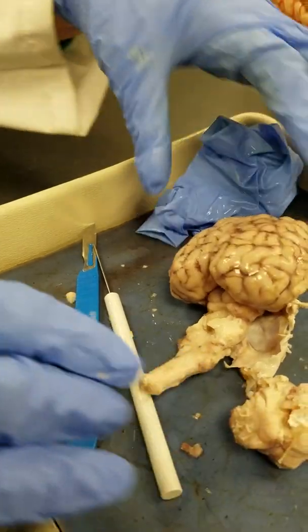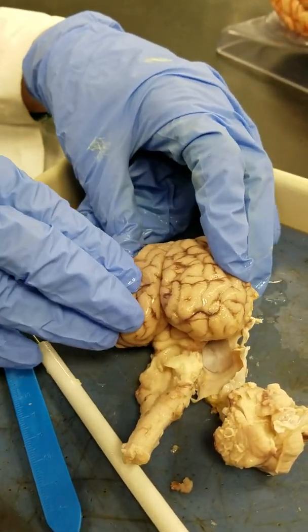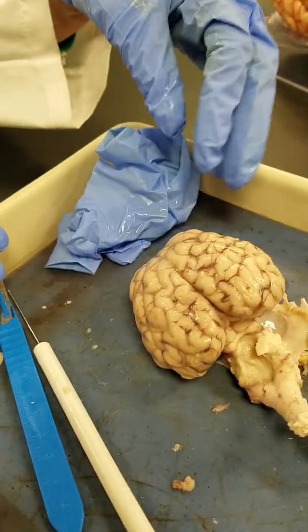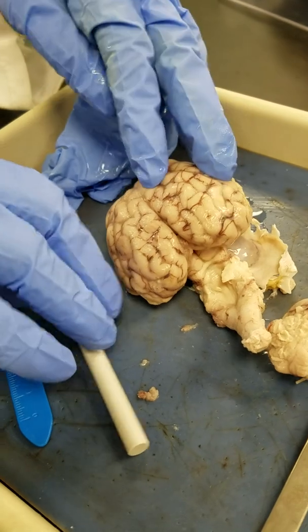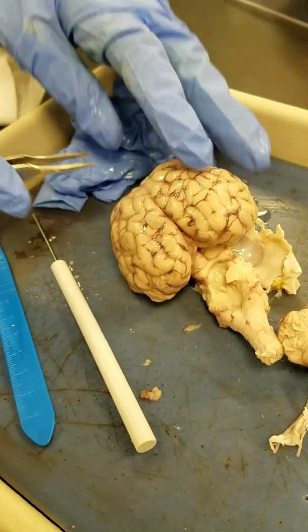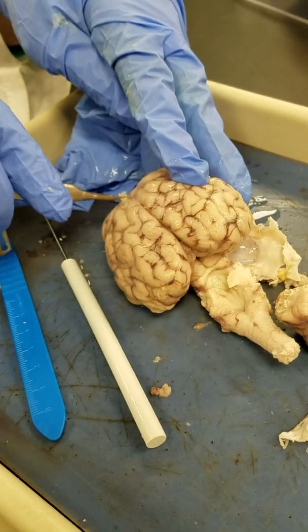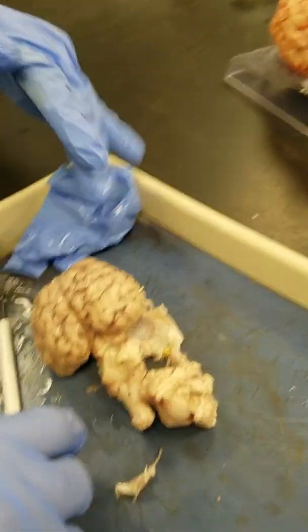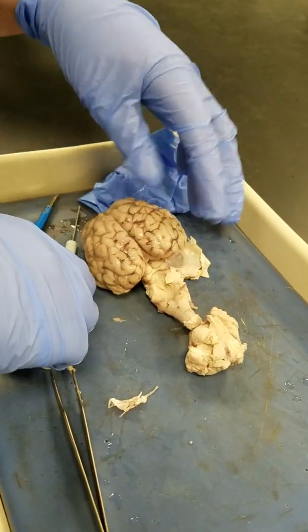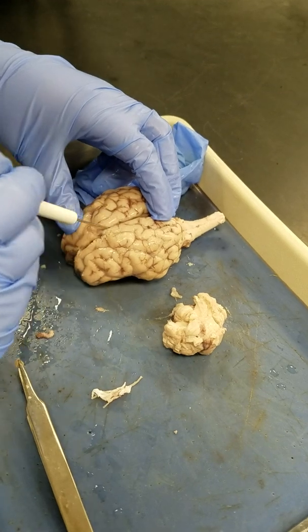Okay. Now, next thing, good for you that this is not cut yet, because now you can look at the lobes. It's easier than if it was cut. You want to do that yourself? Try to open this fissure, longitudinal fissure, to have a hands-on experience.